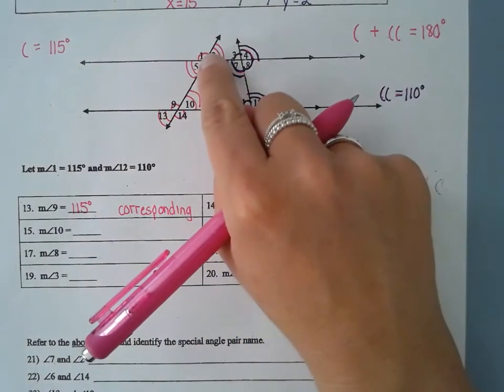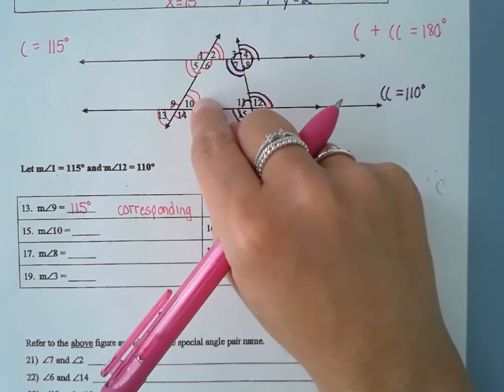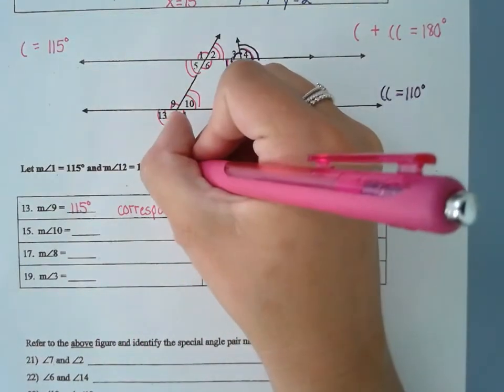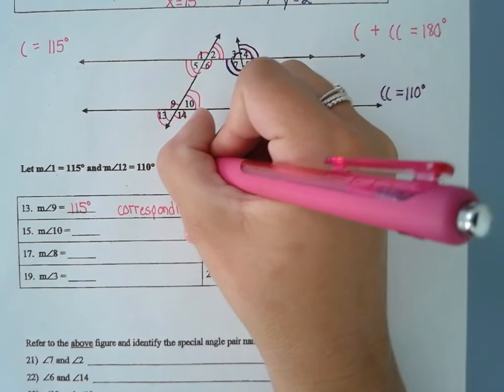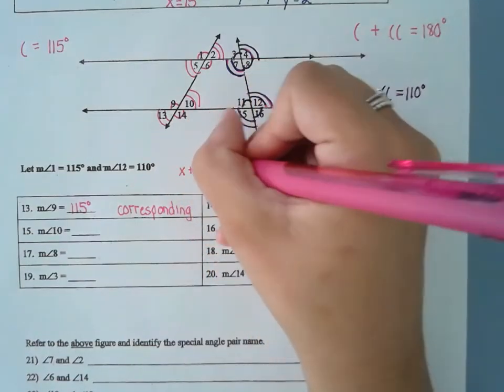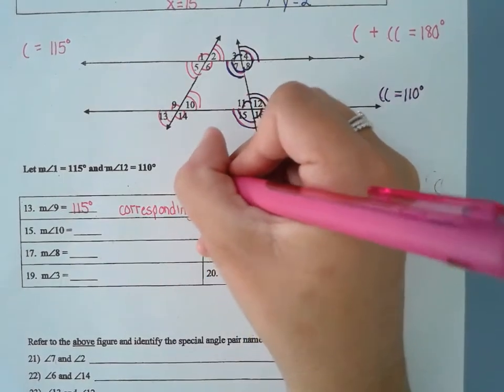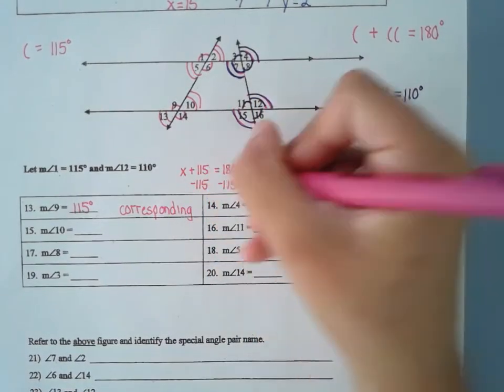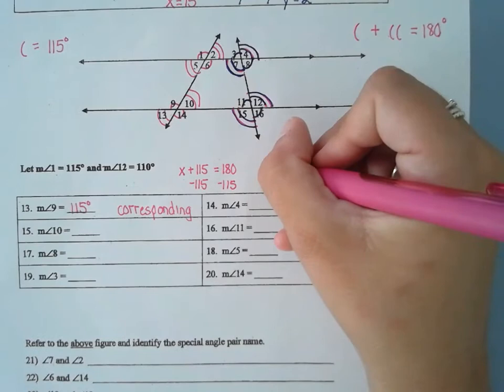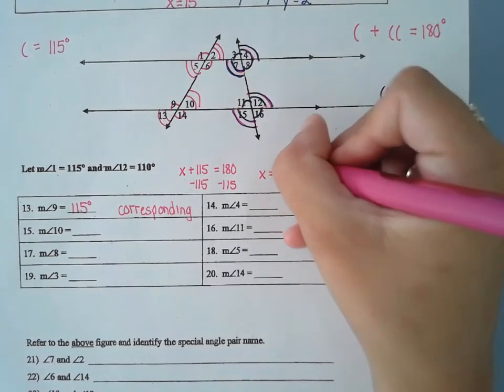Since angle 1 and angle 10 have different congruence marks, I can say x plus 115 equals 180. I subtract 115 degrees from each side, and I'm left with 65 degrees.